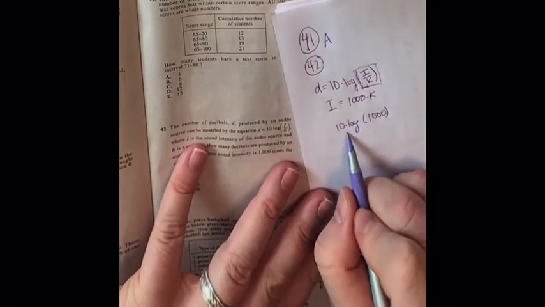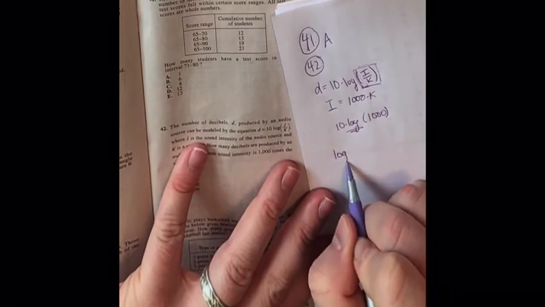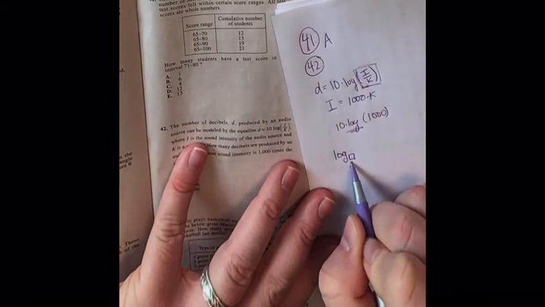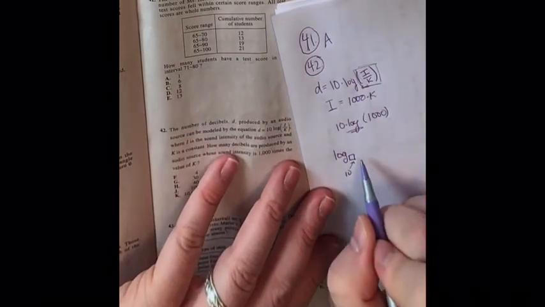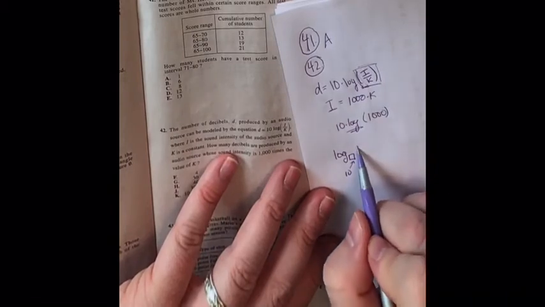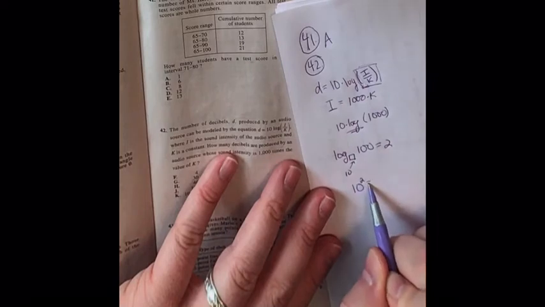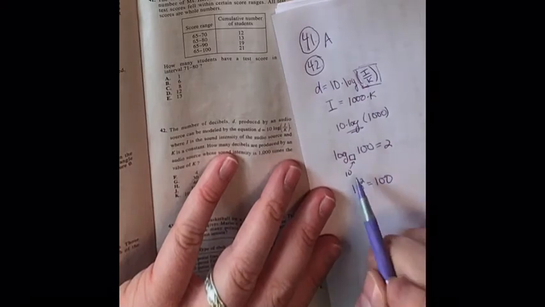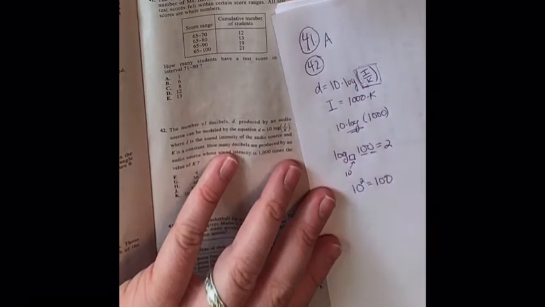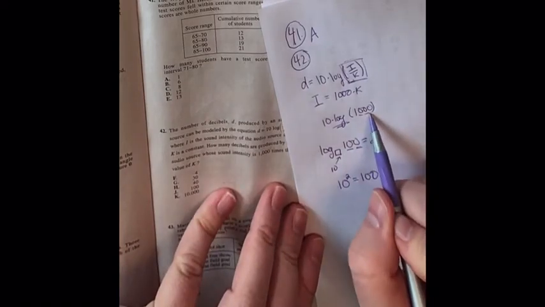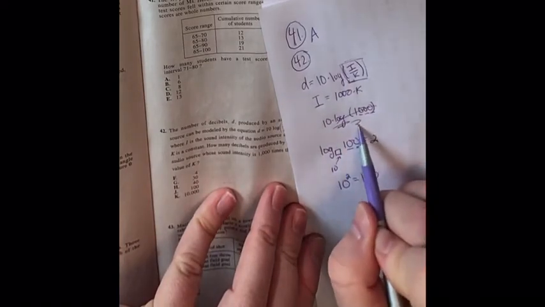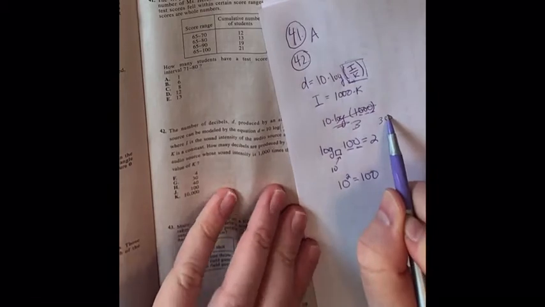And then a base 10 logarithm is about powers of 10. So if there is no number there, it's assumed to be 10. And I do an example to show you that: base 10 logarithm of 100 is 2 because 10 to the second power is 100. And I point out that you can just count the zeros as a shortcut. So that makes all of that 3 that you need to multiply by 10 and get 30, which is choice G.